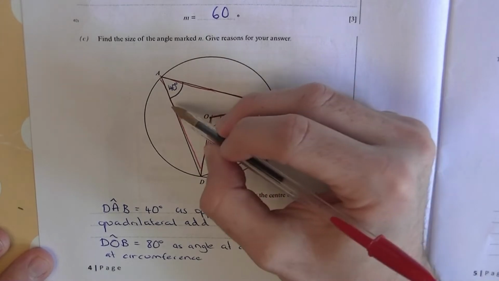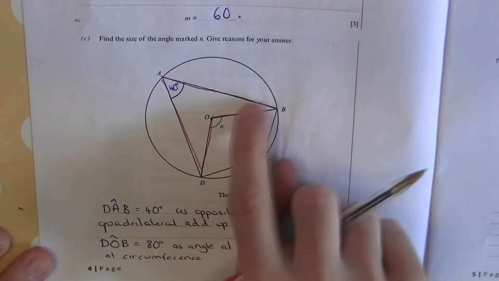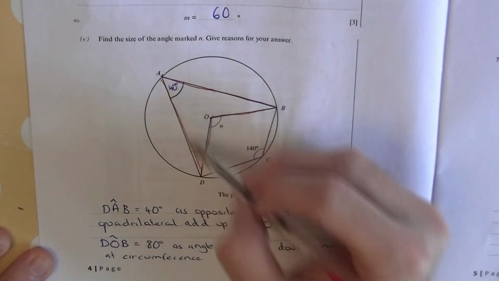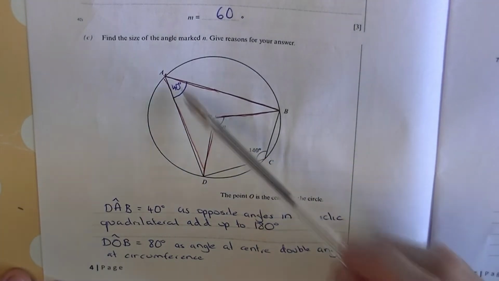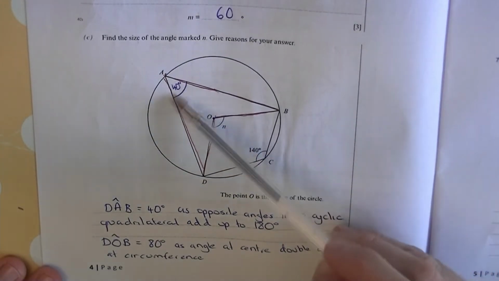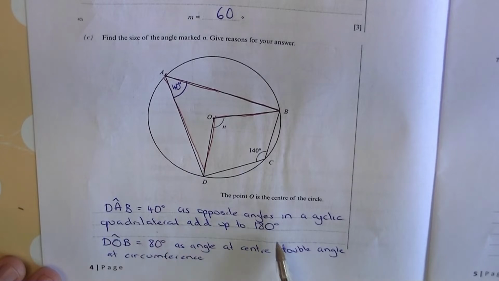The angle at the centre is double the angle at the circumference. But ignoring that and looking here at A, D, C, B and back to A, I've got a 4-sided shape inside a circle. I've got a cyclic quadrilateral and the opposite angles add up to 180. So if that's 140, that's 40. Reason: opposite angles in a cyclic quadrilateral add up to 180.